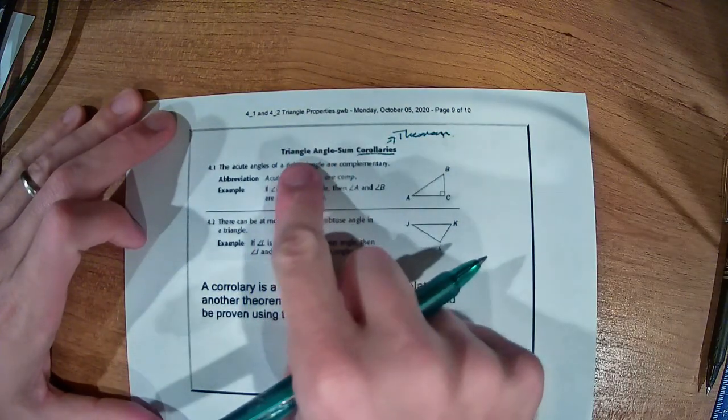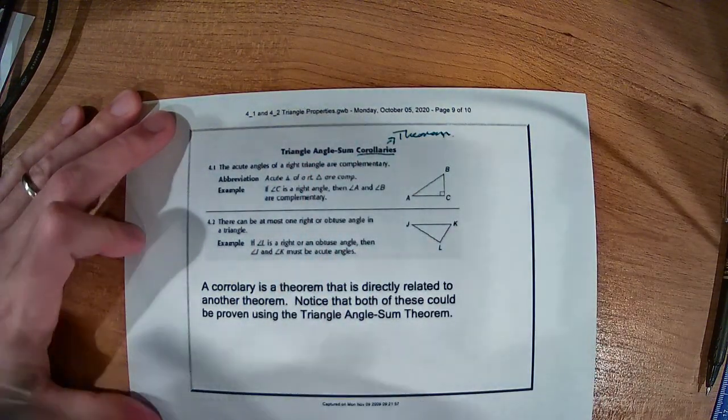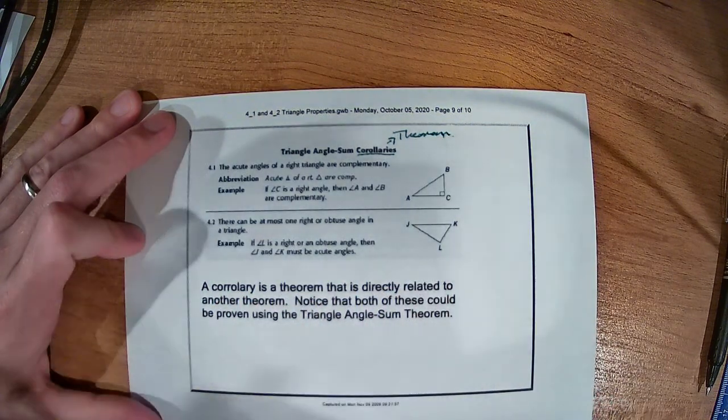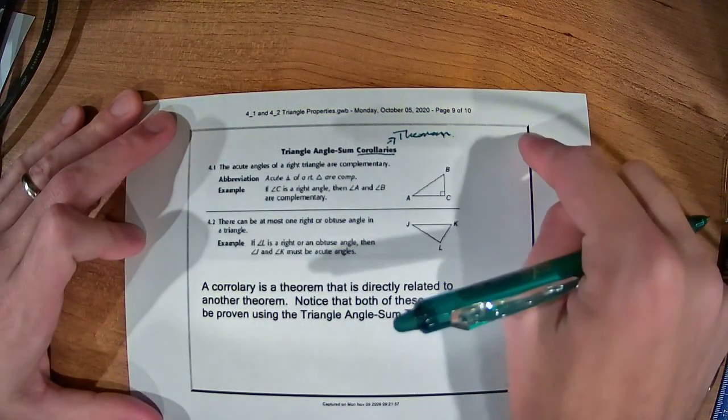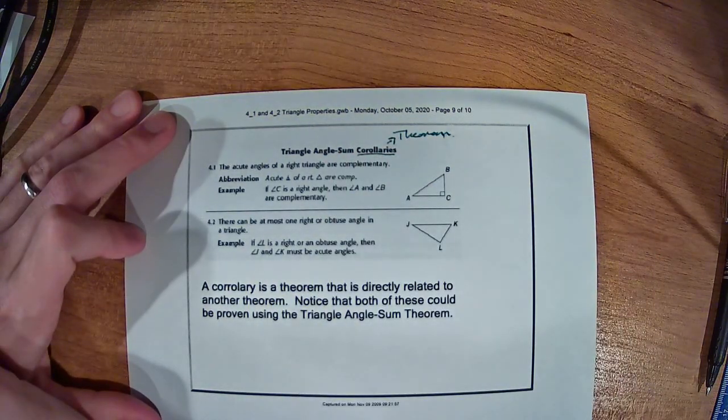So, for example, these are the triangle sum corollaries. There are 2 of them that our textbook gives us. A corollary is simply a theorem that directly relates to another. So if I know one, then by default, it kind of leads me to another. That's what a corollary is.